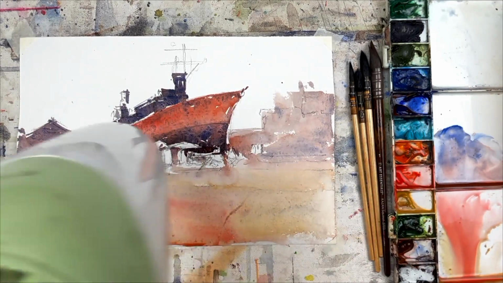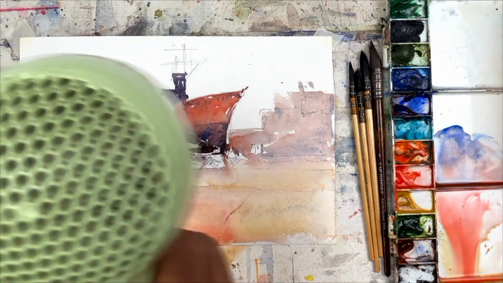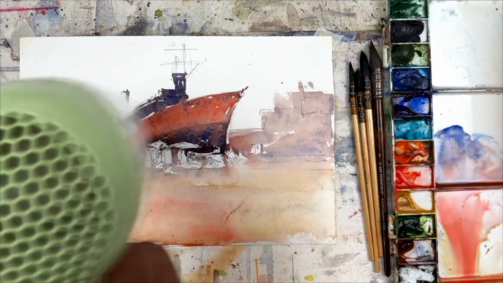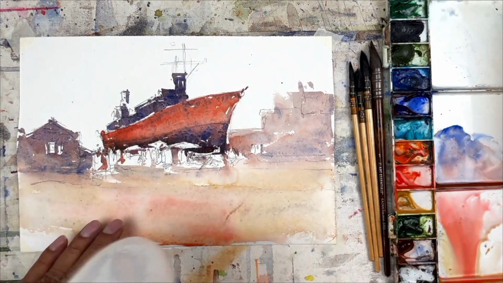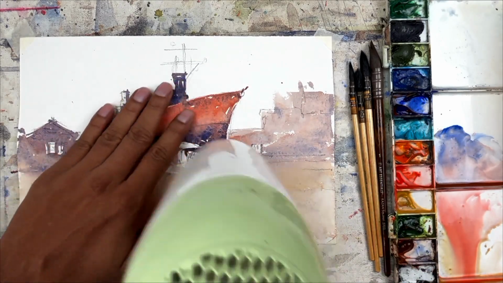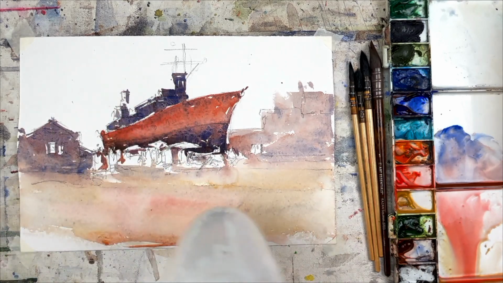So it's getting dried, dried, dried. Okay, now I see things are getting dried. Let it dry completely.